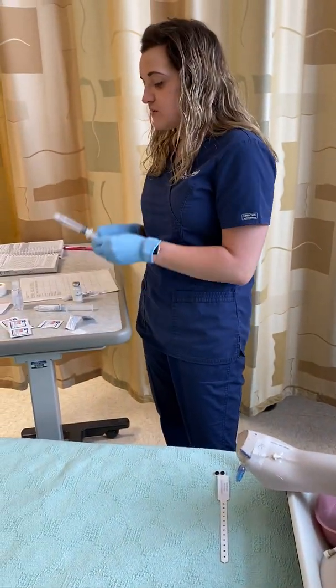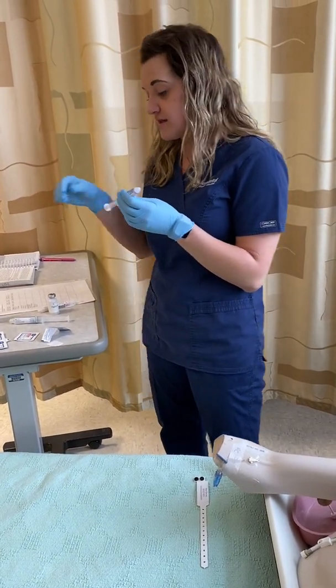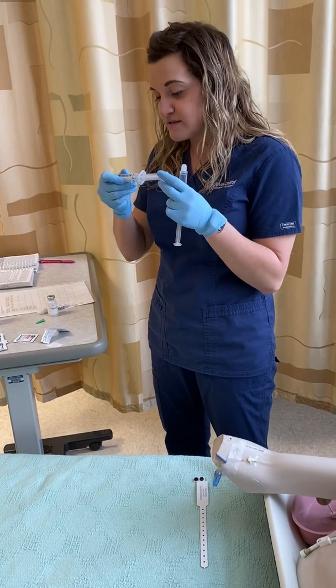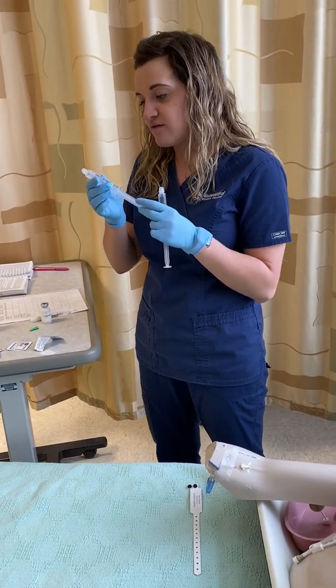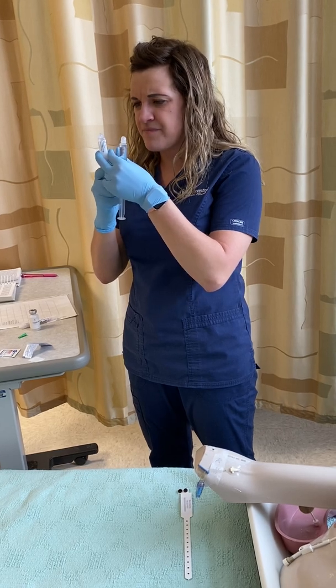First thing I'm going to do is just check the expiration date on my saline flushes. They are not expired, so we can go ahead and give those. First thing I'm going to do is just remove the air.